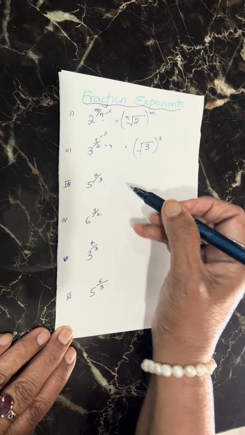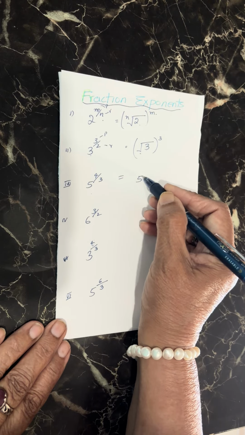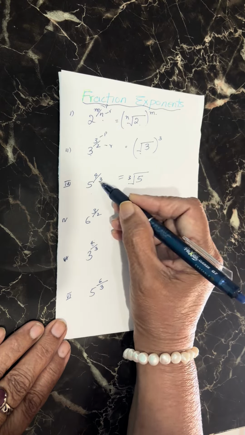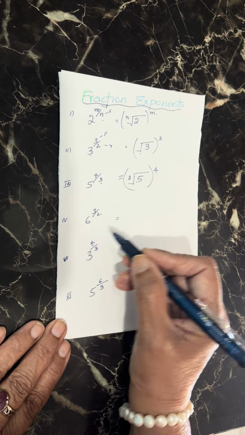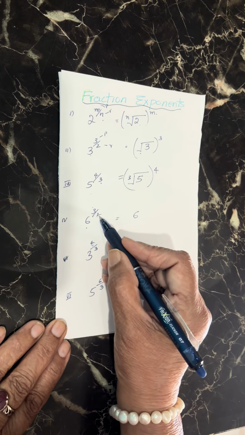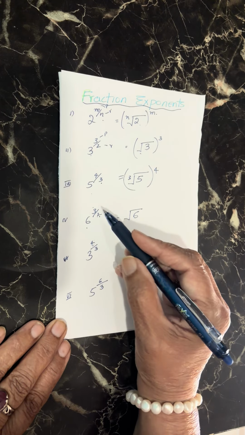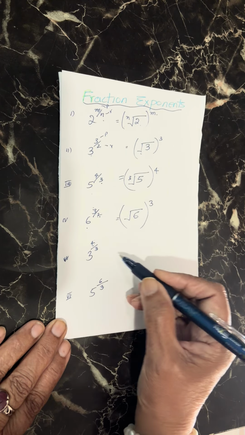We write 3. Similarly here 5 to the power 4 over 3. So base is 5, root is 3. So cube root and power is 4. Similarly 6 to the power 3 over 2. So base is 6 and root is 2, that is square root. This is a square root sign and power is 3. So we write a bracket and write 3.